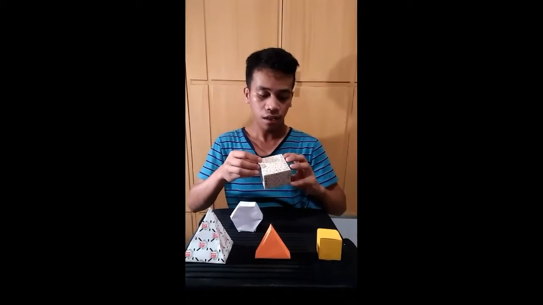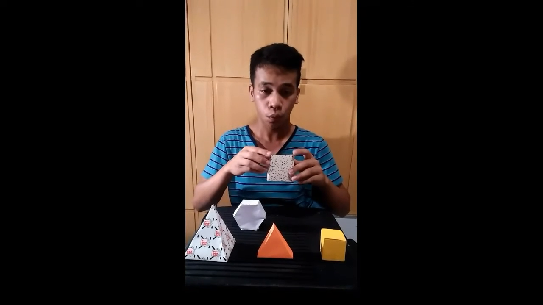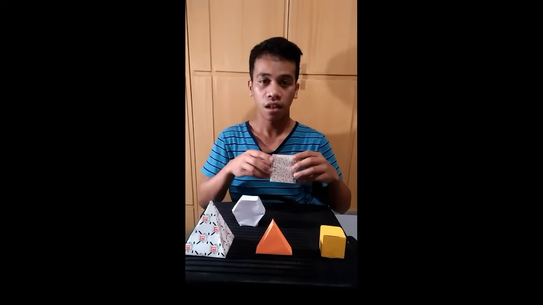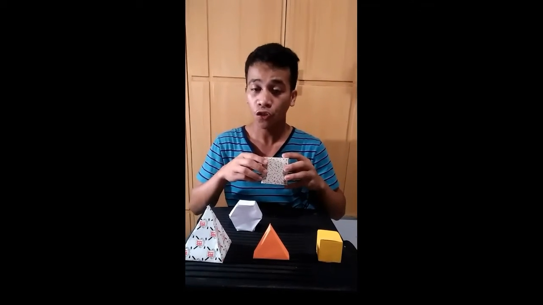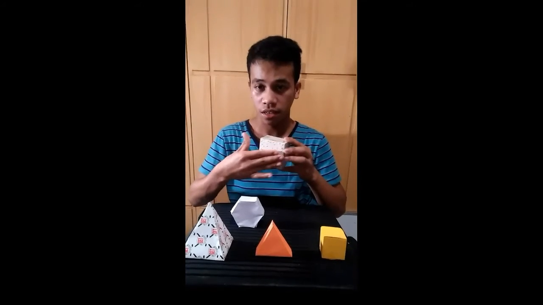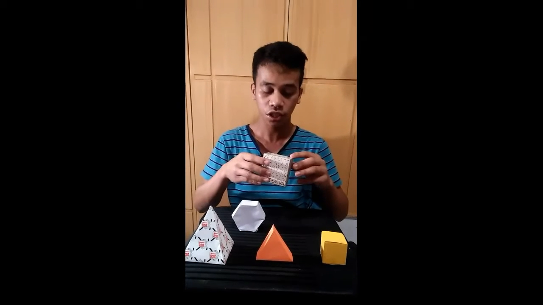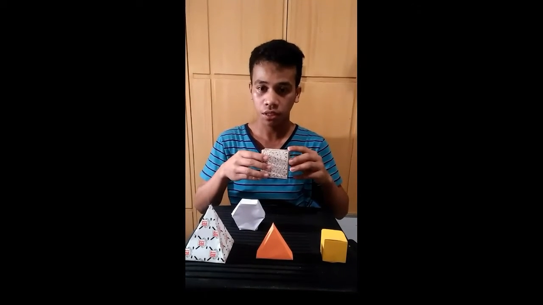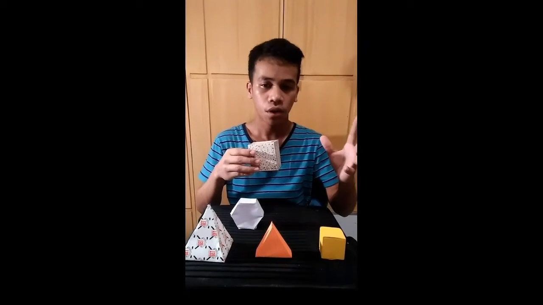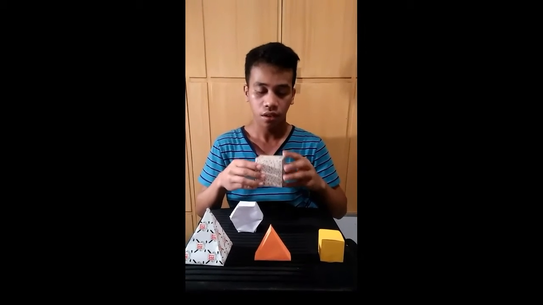So let's classify them into three. The first is the flat surfaces of the shapes, which are called faces. The second is the edges, which are the lines where two surfaces meet.